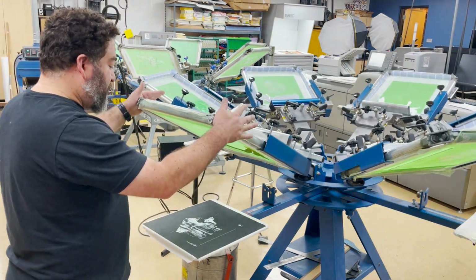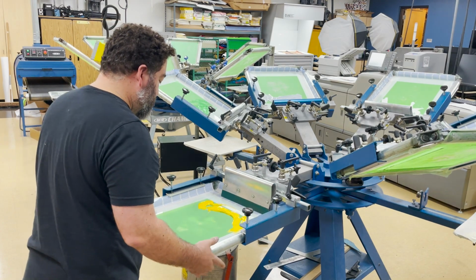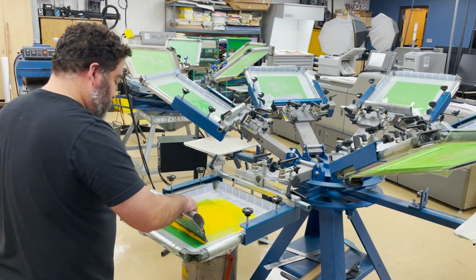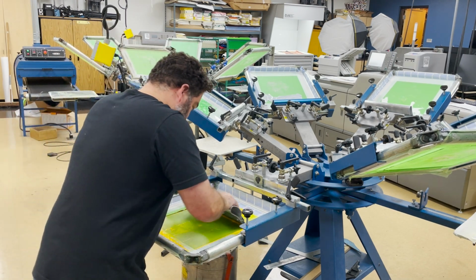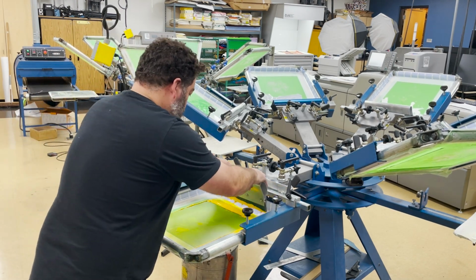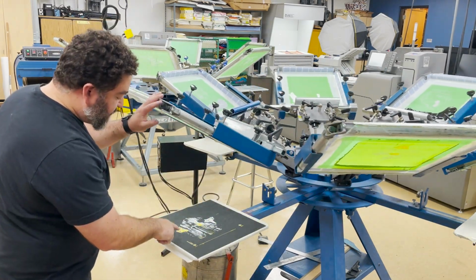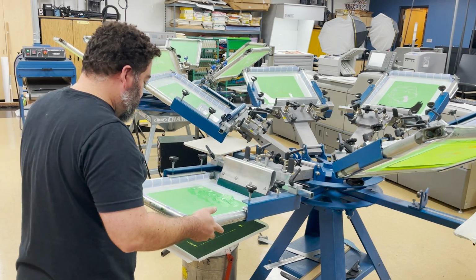We'll repeat that same process. Put this down. 1 flood, 2 prints. You can see how those colors are already starting to blend here. The green.